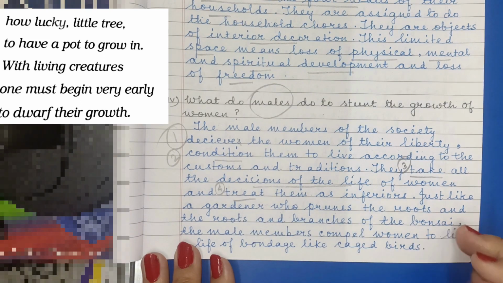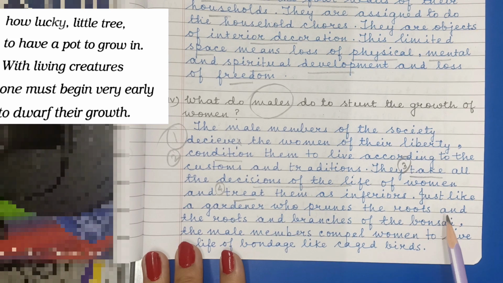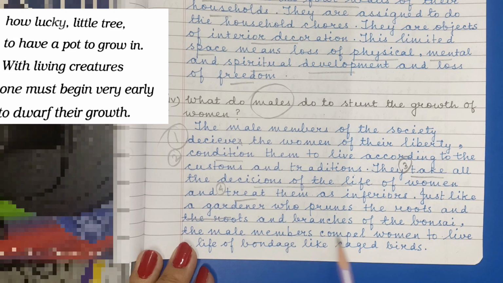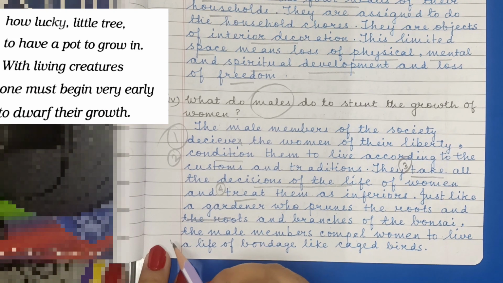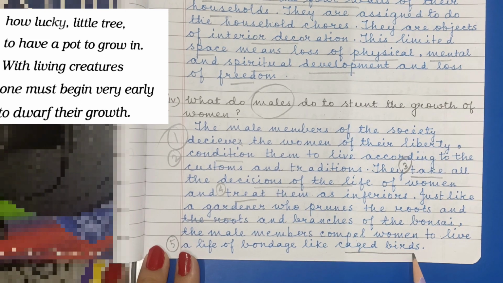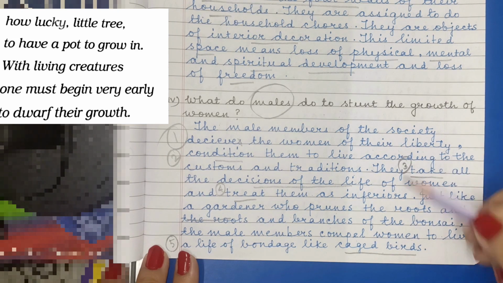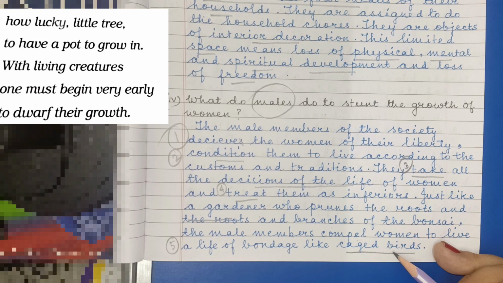inequality in the relationship. Number 4, just like a gardener who prunes the roots and the branches of the bonsai, the male members compel women to live a life of bondage. This is the 5th point. Like caged birds. Women are like caged birds, and males do all these things in order to keep the woman in a cage.